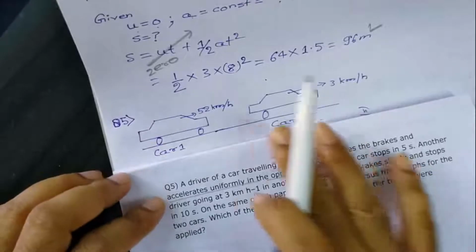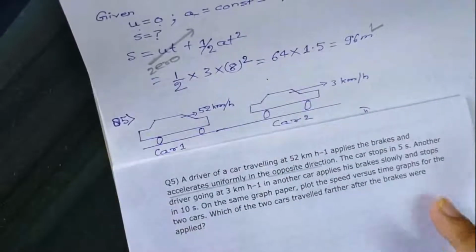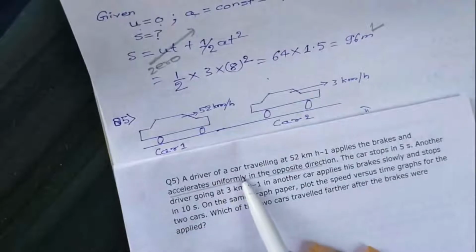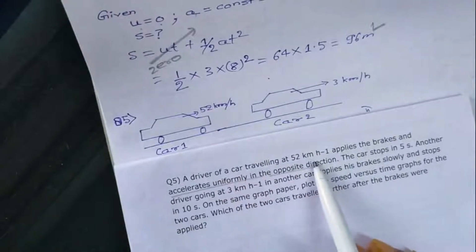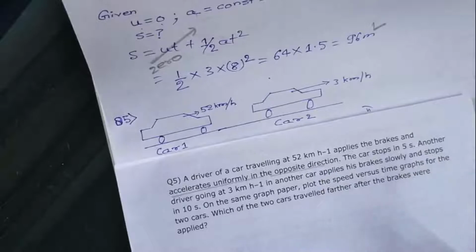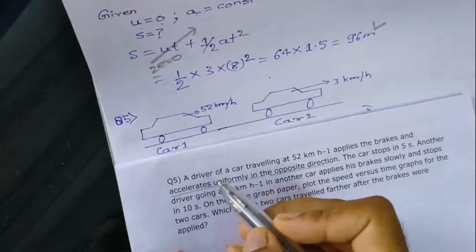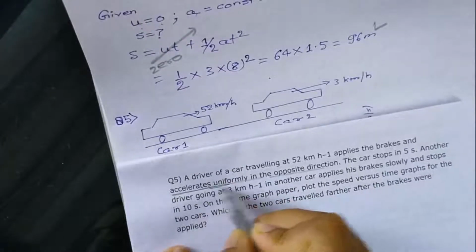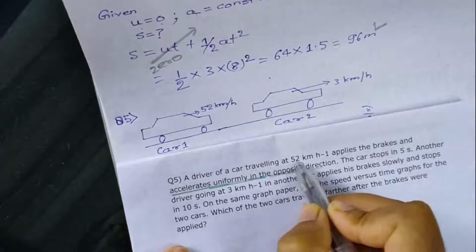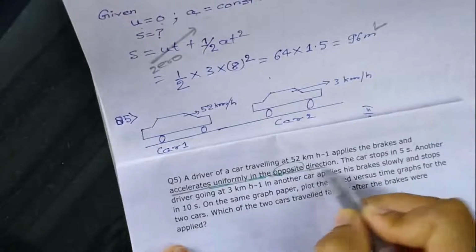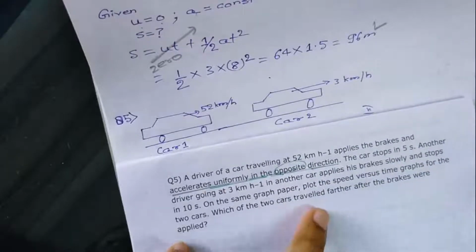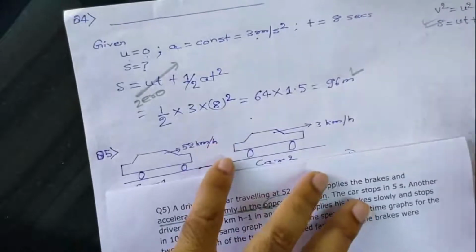Now question number 5, let's see what it says. It says a driver of a car traveling at 52 km per hour applies the brake and accelerates uniformly in the opposite direction. This is something very important for us to know. Accelerates uniformly in the opposite direction. See, this is a keyword, opposite direction. That means it's a case of deceleration.